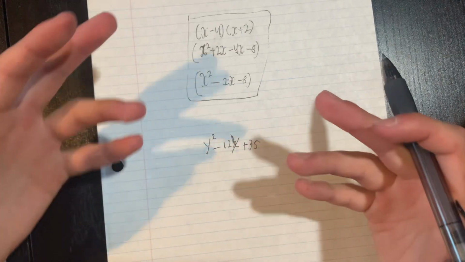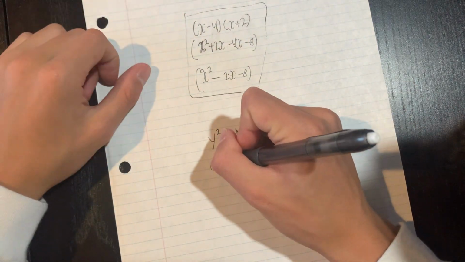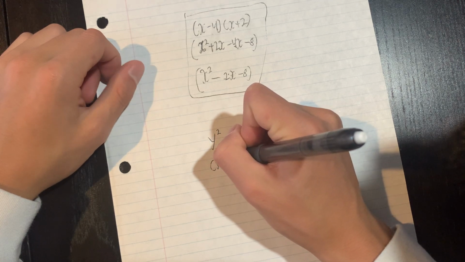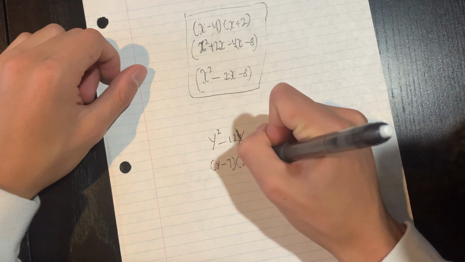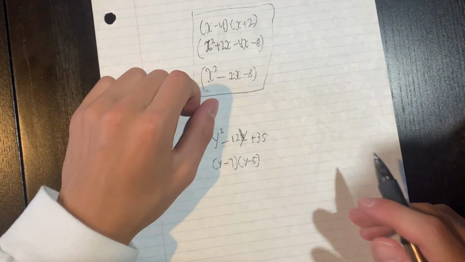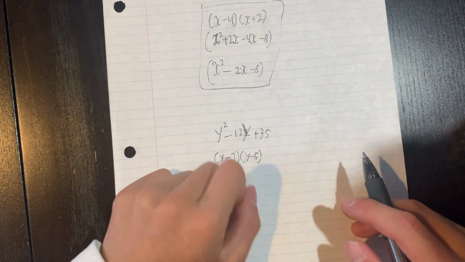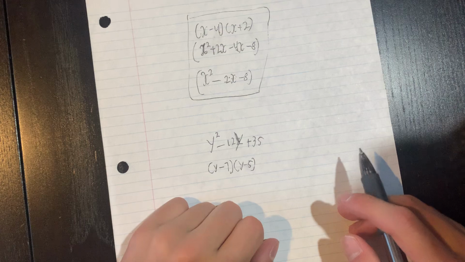Now it can be a bit tricky, but let's go y minus, sorry, negative 7, and then y, negative 5, because negative 7 times negative 5 is 35, and then adding them, negative 12.